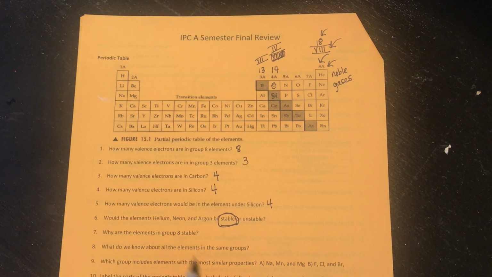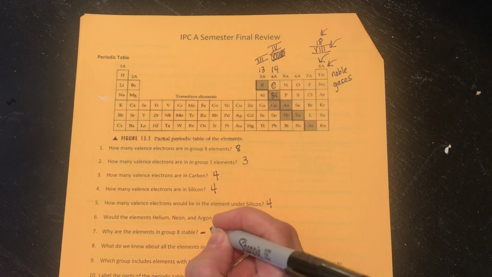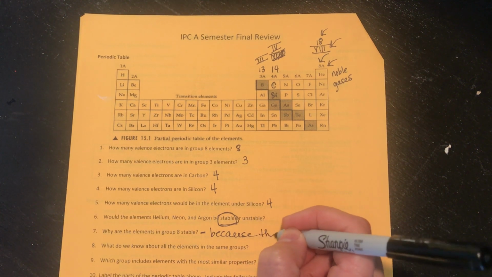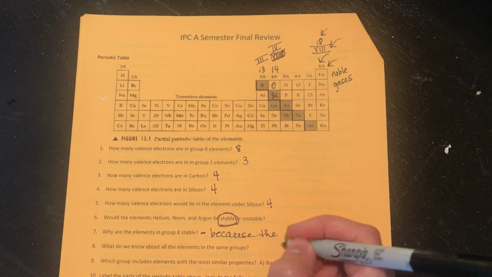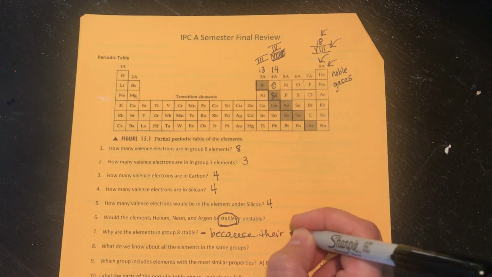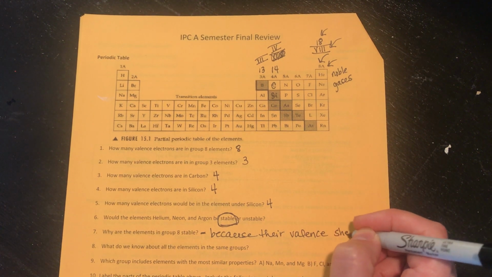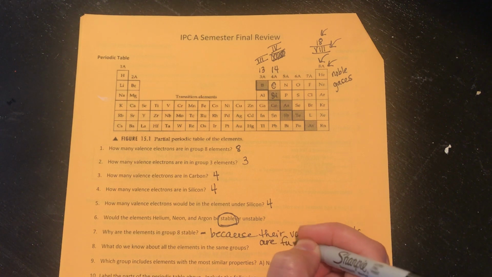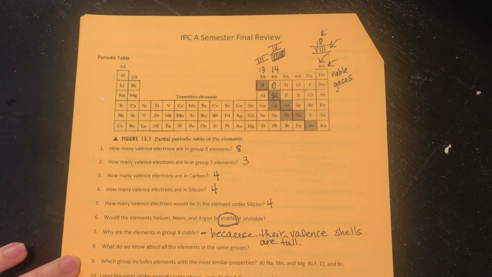Why are the elements in group 8 stable? We just talked about that. They all have 8, or we'll just say their valence shells are full, because helium does not have 8. Because their valence shells are full, they have the exact number of electrons in their outermost shell that they want.